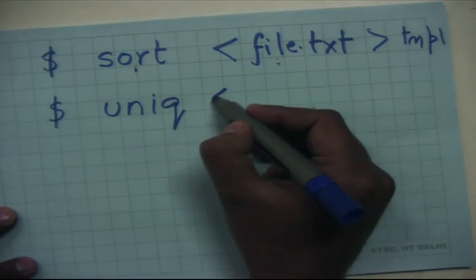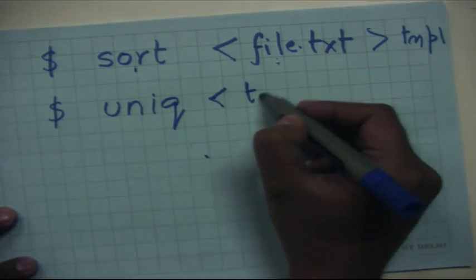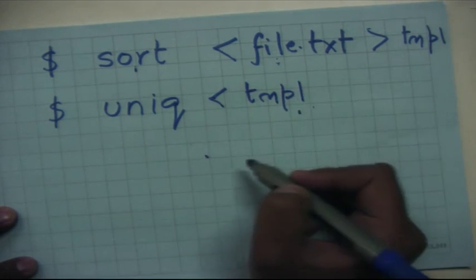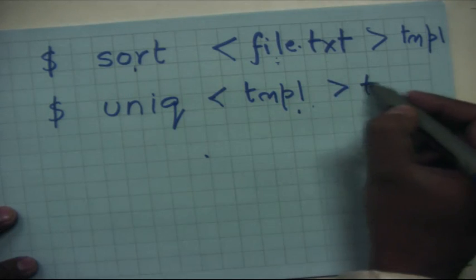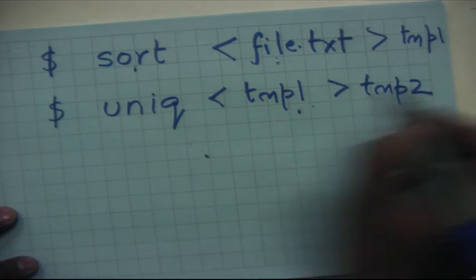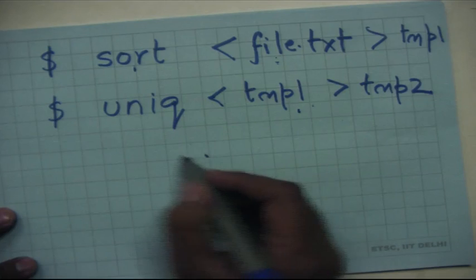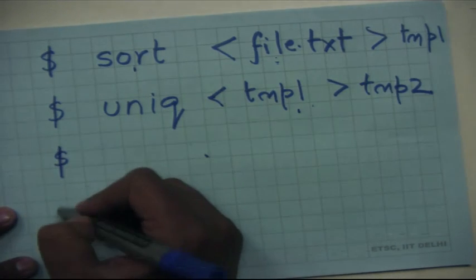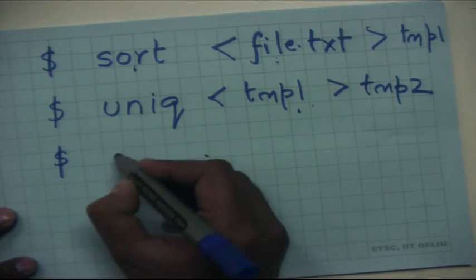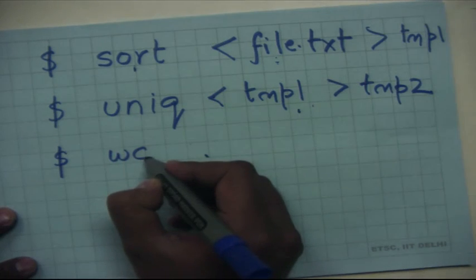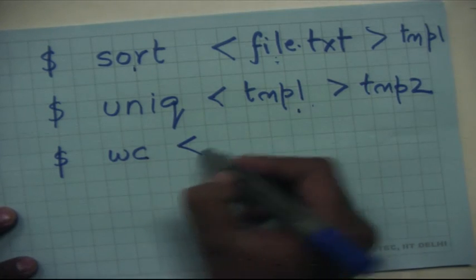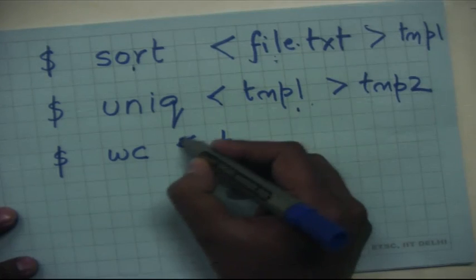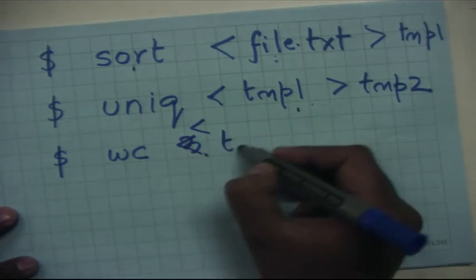Then I call uniq on temp1 and redirect it to temp2. Right? Then let's say I wanted to count the number of unique words in this file. So there's another command called wc, word count, and then I want to say wc less than temp2.